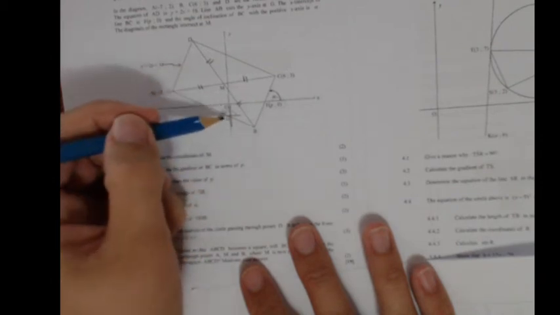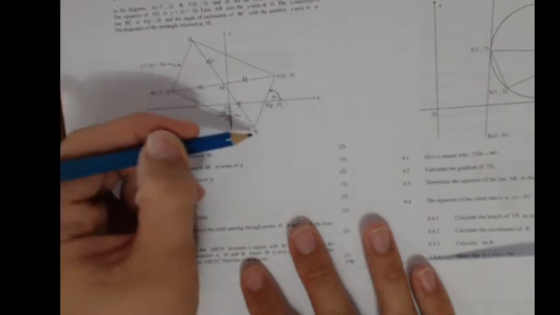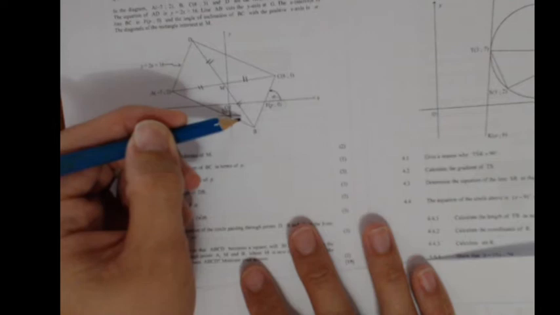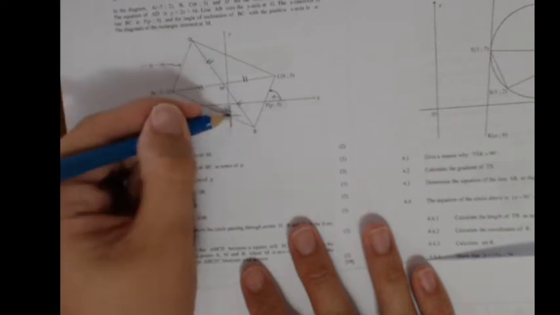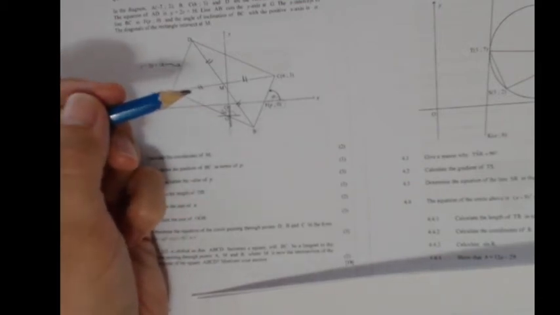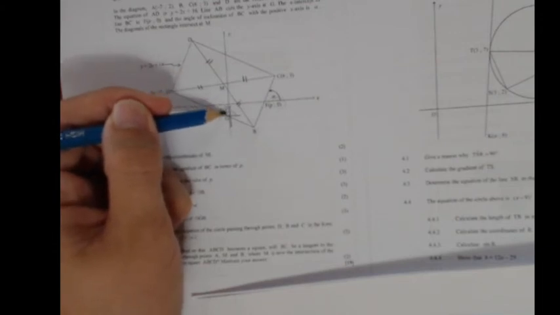So you can work out the angle of inclination of that line, but then you also need that angle there, and to add it to that line. You're going to have to work out the angle of inclination, subtract this part, and add that part, which just seems a bit extensive to me.